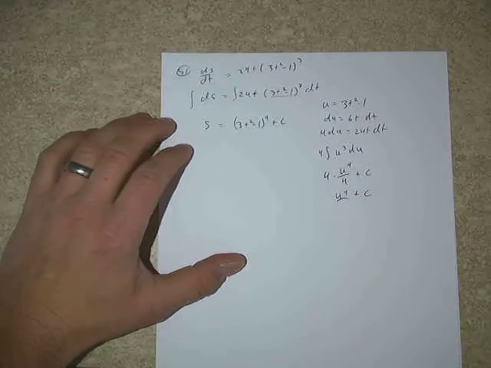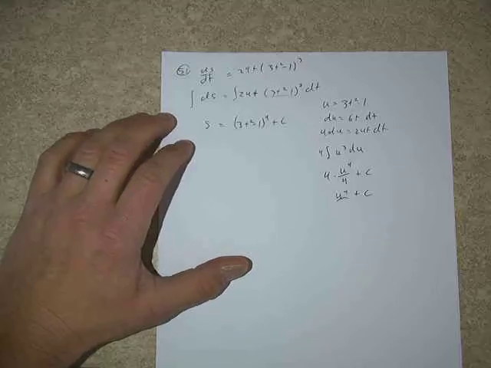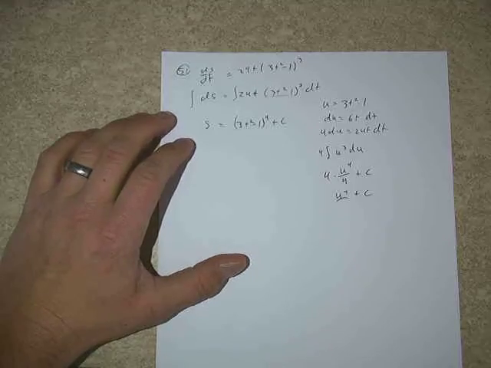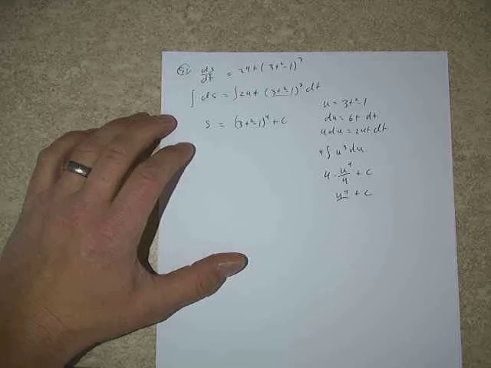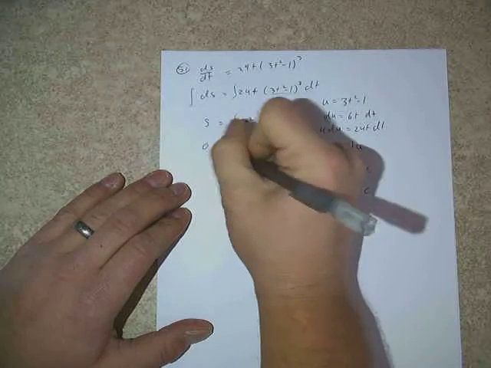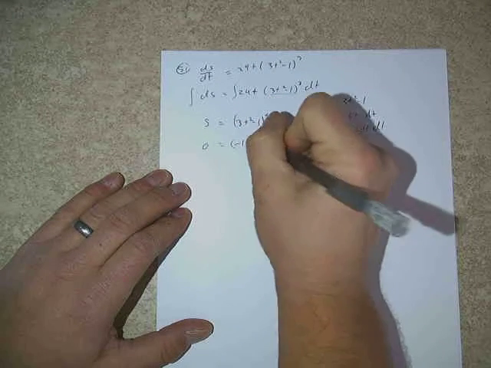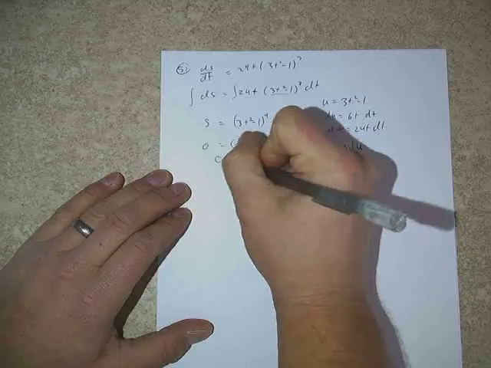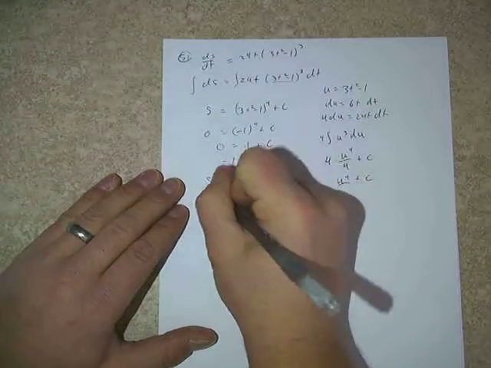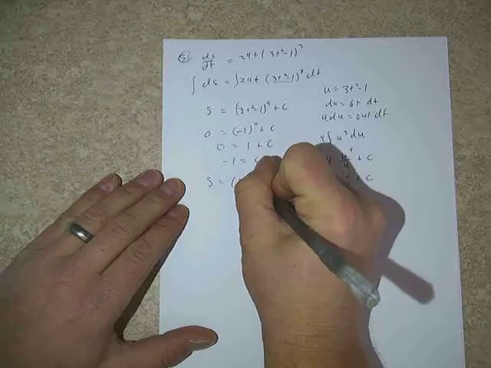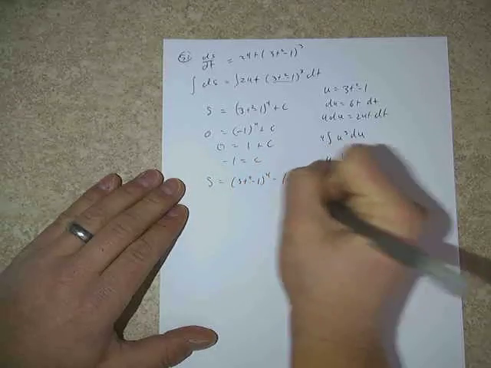The key issue here is separating the variables and then anti-differentiating both sides, whatever technique we need. From there, our initial condition is 0, 0. If we put a 0 in here and a 0 in here, we get negative 1 to the 4th plus c. So 0 equals 1 plus c, so negative 1 equals c. The final answer is s equals 3t squared minus 1 raised to the 4th, minus 1.